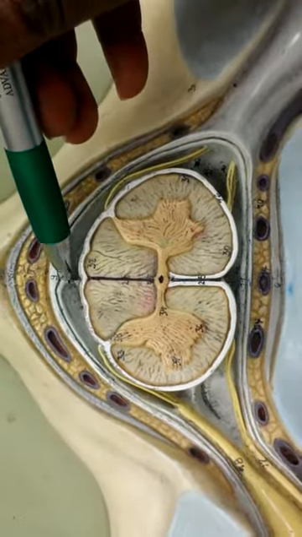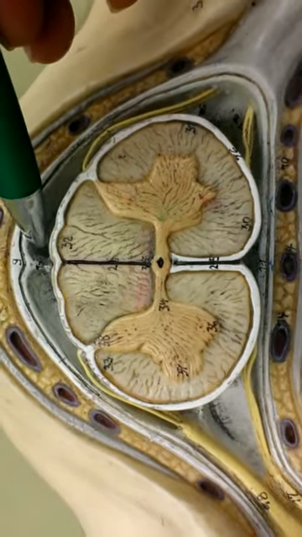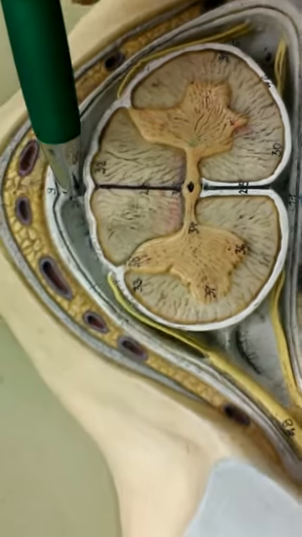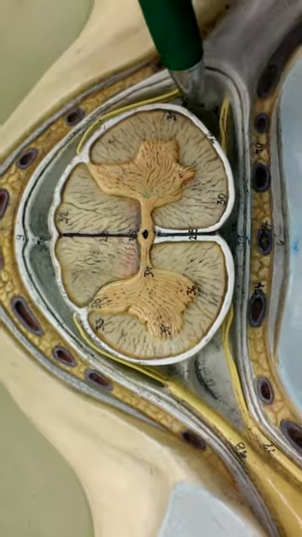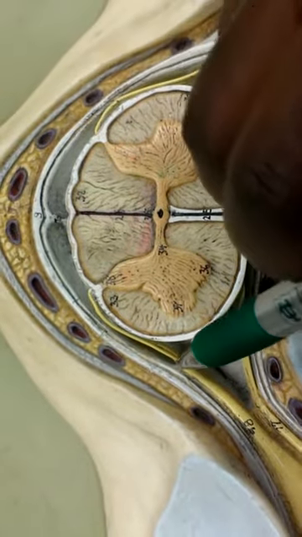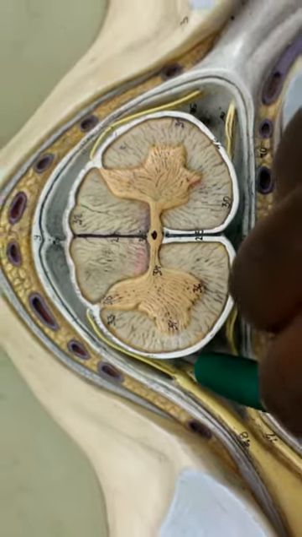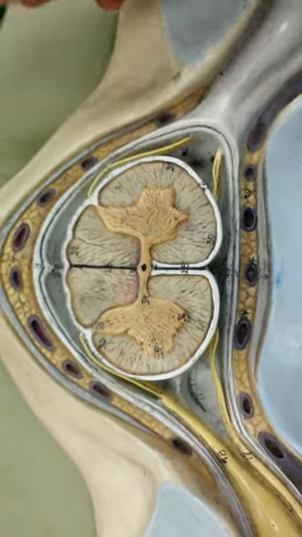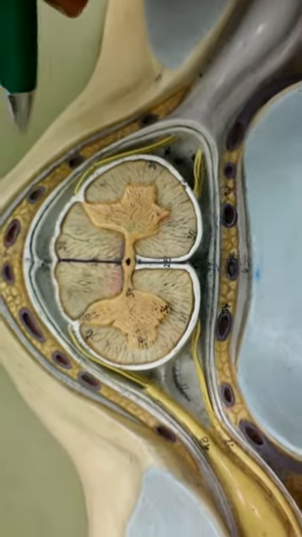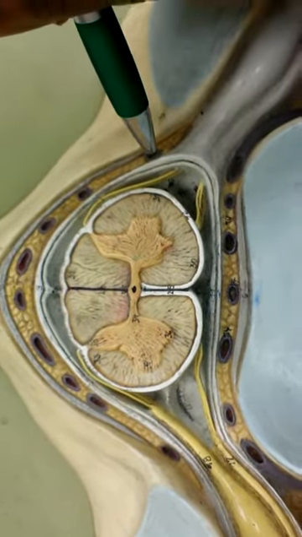So this area here, I don't know what number that is. It looks like number 50. Okay, I won't read it. But this structure here and here and here is the denticulate ligament, because they say it looks like a teeth or tooth. Denticulate ligament.